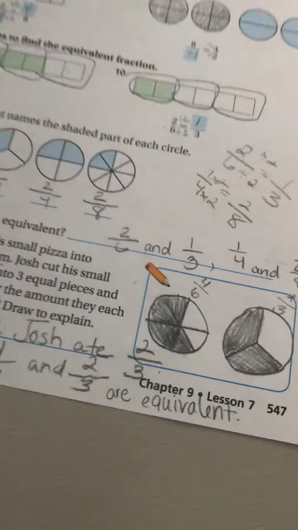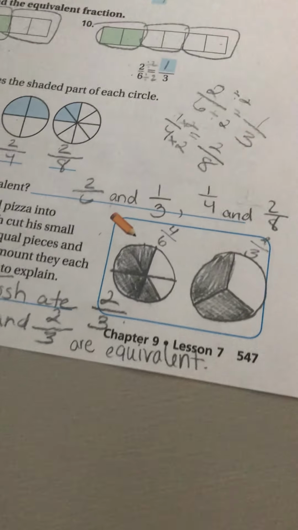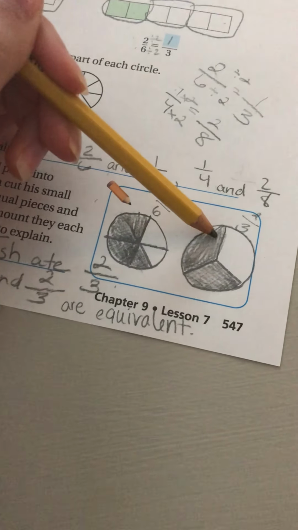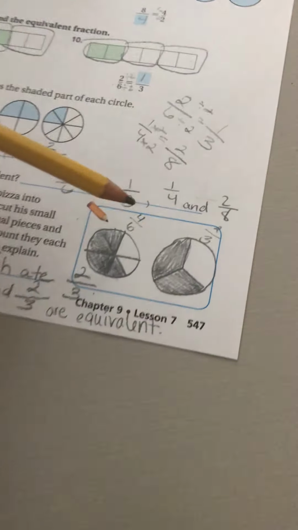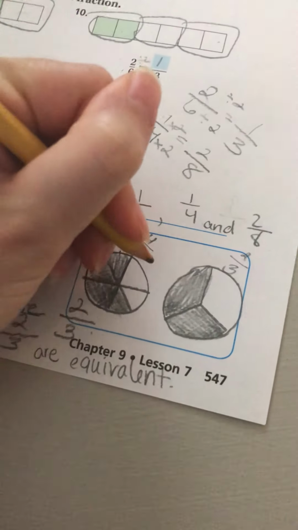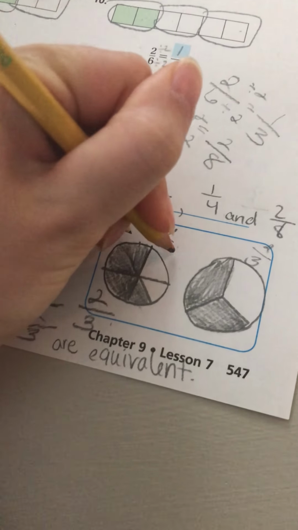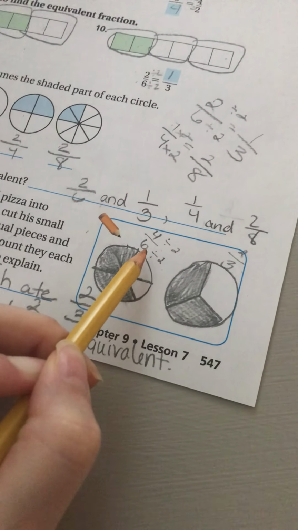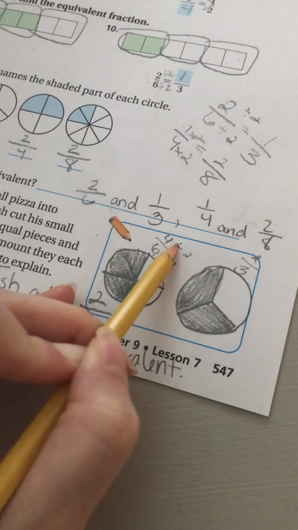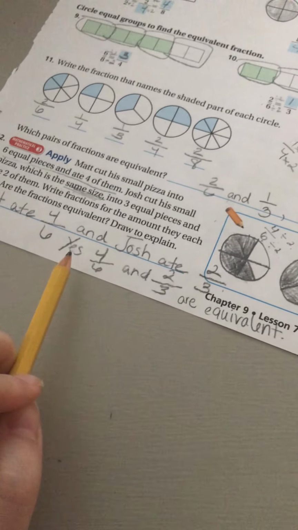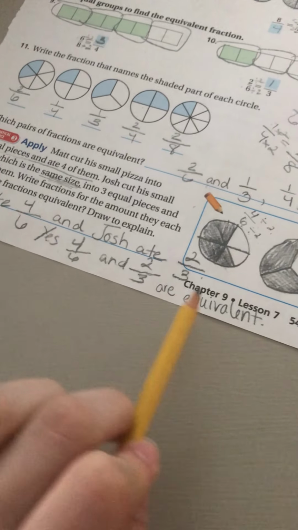Now, we're trying to figure out, are these equivalent? Well, yeah, they are. You can physically see that these are the same size. Yes, this pizza, now that I'm looking at it, I drew a little bigger. However, these fractions are equivalent. We can prove it by the quick trick too. If I divide 6 divided by 2 and 4 divided by 2, I will get 2/3, right? 6 divided by 2 is 3. 4 divided by 2 is 2. So yes, Matt ate 4/6 and Josh ate 2/3. Yes, 4/6 and 2/3 are equivalent.